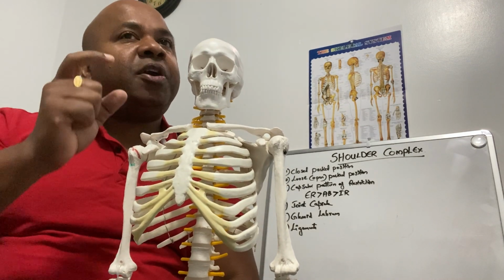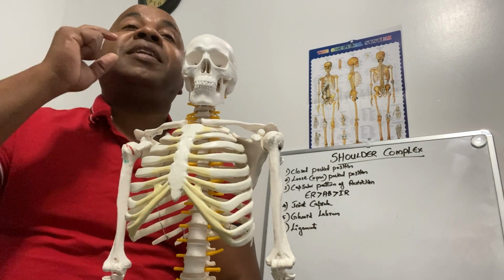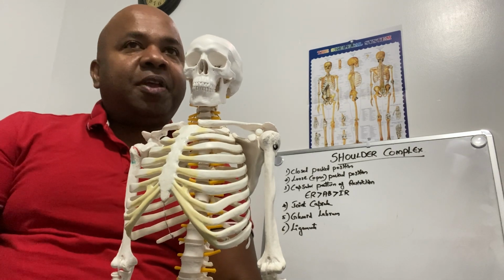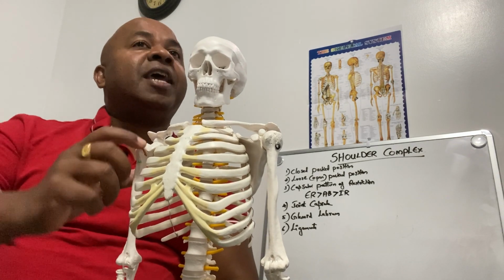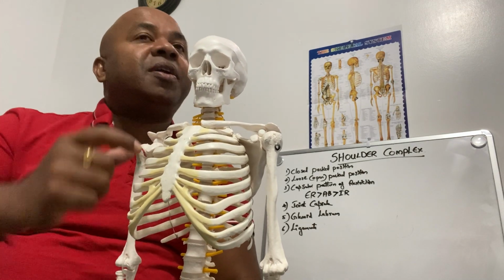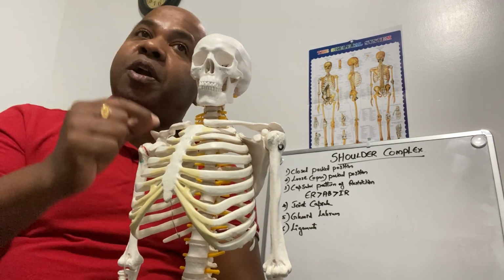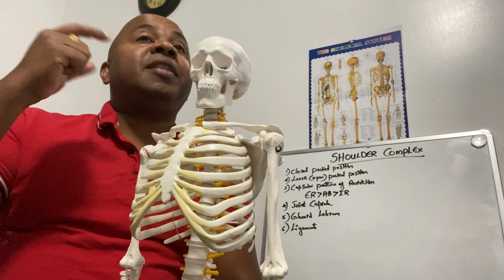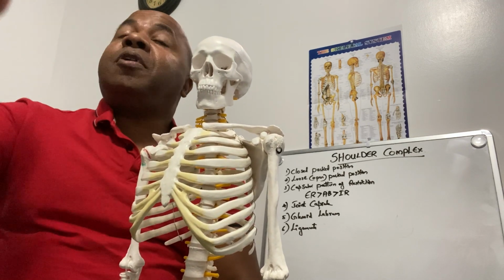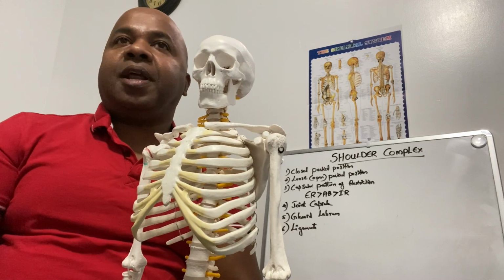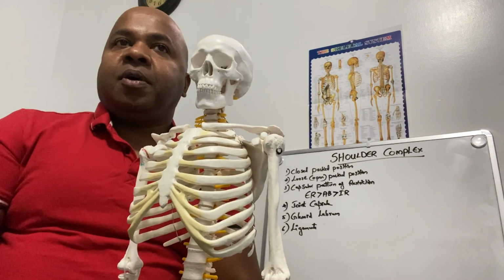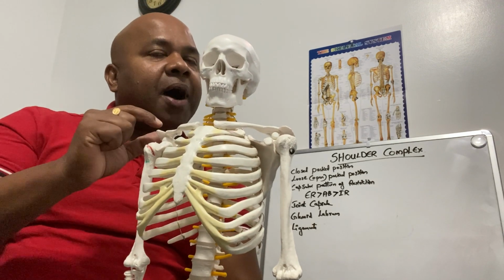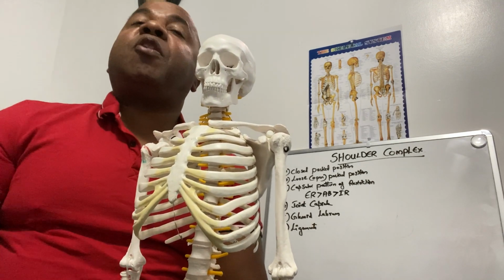Why I'm saying it is very important is that we are going to see in more detail about the glenoid labrum and the long head tendon when we come to shoulder dislocation, especially labral tears in the case of SLAP lesion, superior labrum anterior posterior injury. So superiorly, the glenoid labrum is reinforced by the tendon of the long head of biceps.